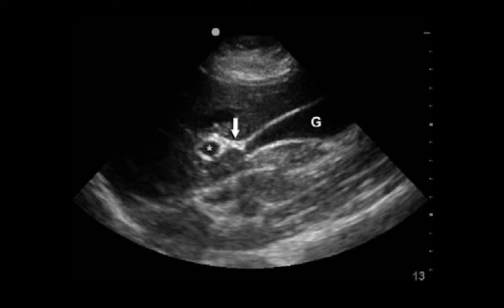The gallbladder neck has a fixed relationship to the main lobar fissure and the portal vein. The main lobar fissure connects the portal vein to the gallbladder neck, and the fissure can be traced between the two. In this image, you can see the relationship of the gallbladder, which is labeled G, and the portal vein, which has the asterisk, with the bright white main lobar fissure beneath the arrow.